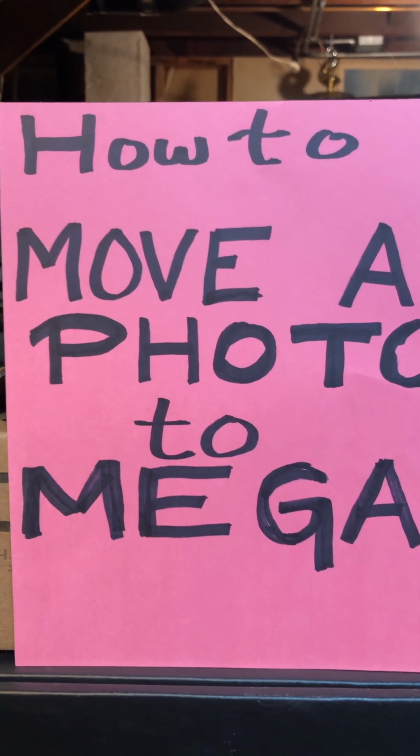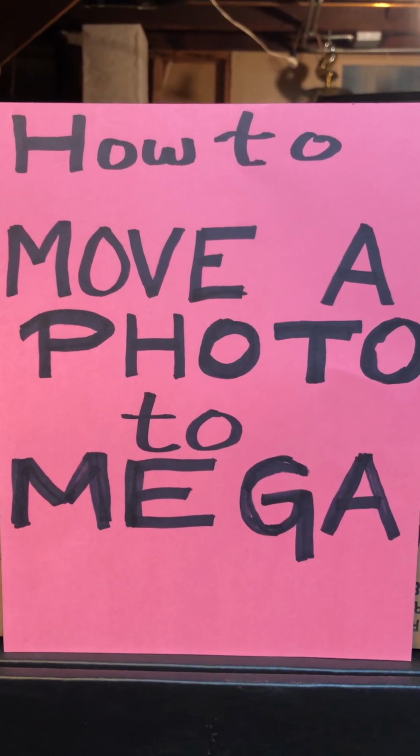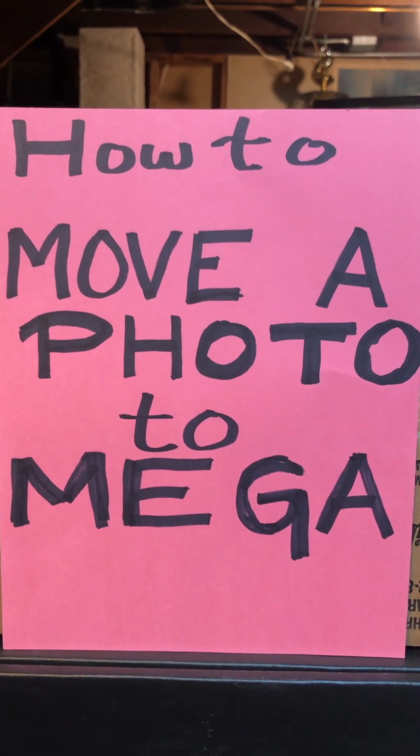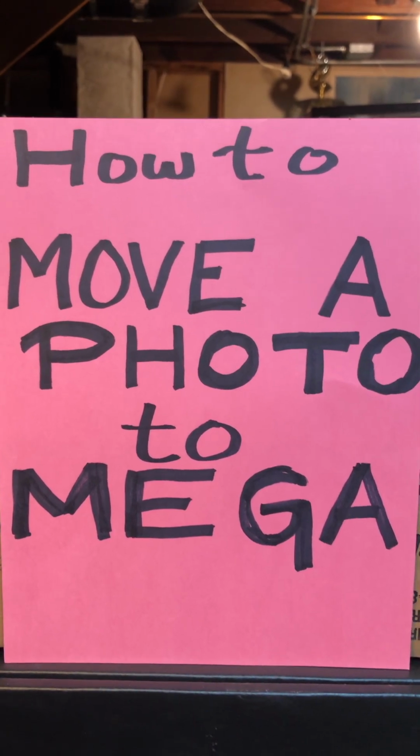Hey Marvin, here is a tutorial on how to move a photo of any of your objects to the Mega file storage site.